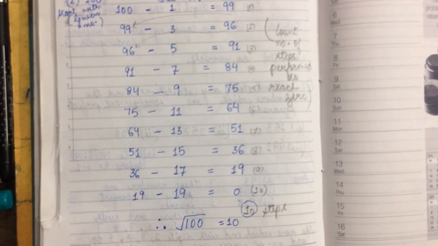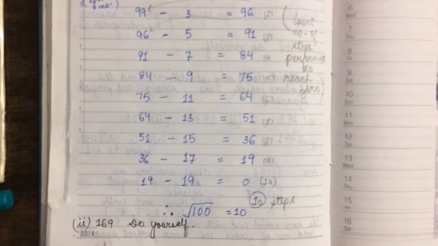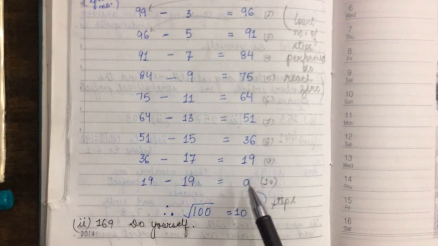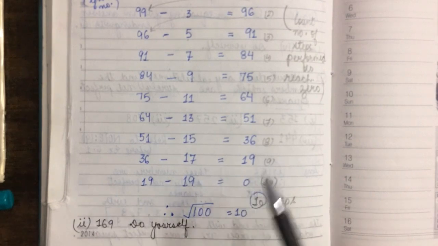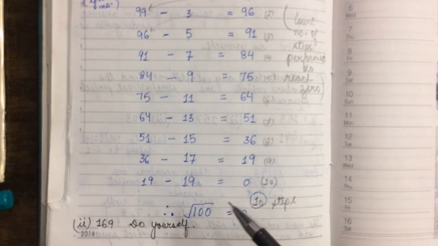Remember, while using repeated subtraction, it is important that you reach 0. If you do not reach 0, that means you have made a mistake. Do the second part yourself for 169. Subtract odd numbers one by one till you reach 0. Once you have reached 0, count the number of steps, and the number of steps will give you the square root of 169. The rest of the work we will do the next time.